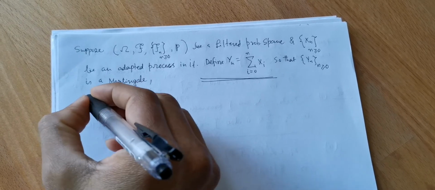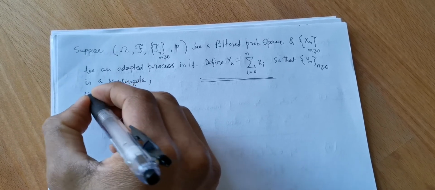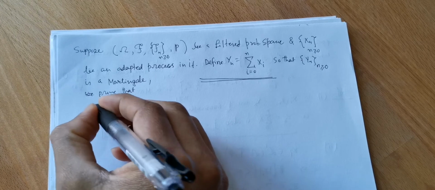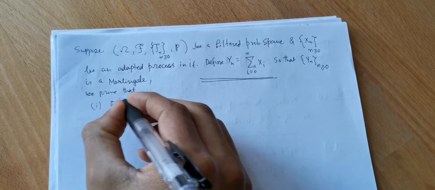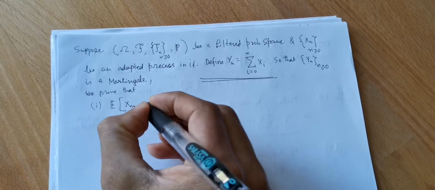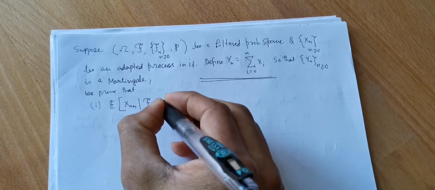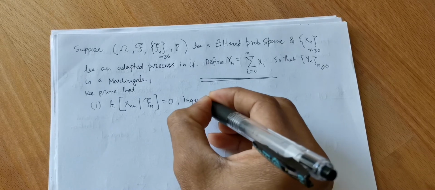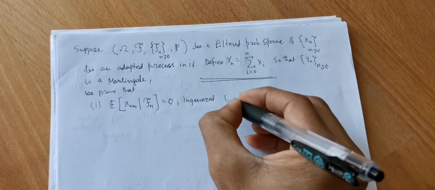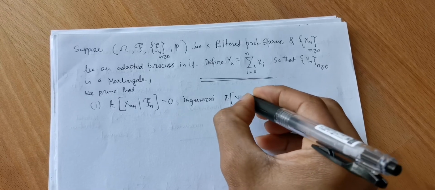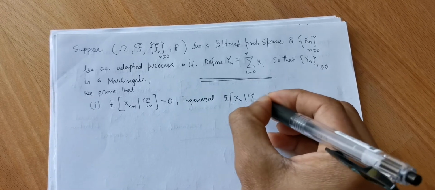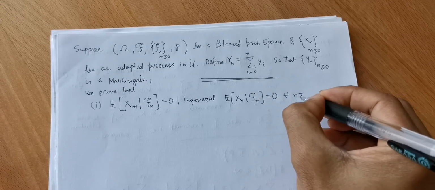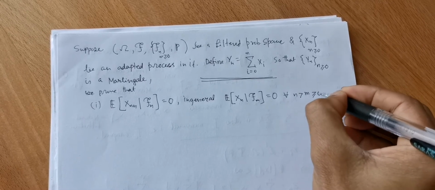Now we have to prove that the conditional expectation of Xn+1 given Fn is 0, and in general the conditional expectation of Xn given Fm is also 0 for all n greater than m and m greater than or equal to 0.